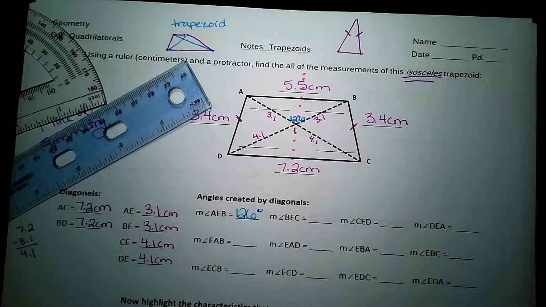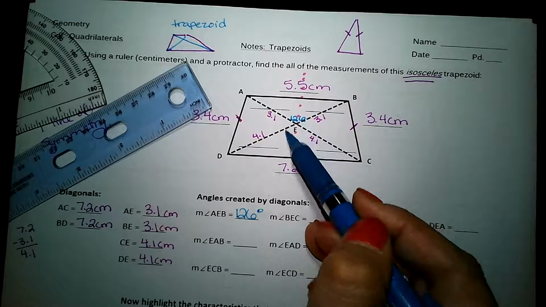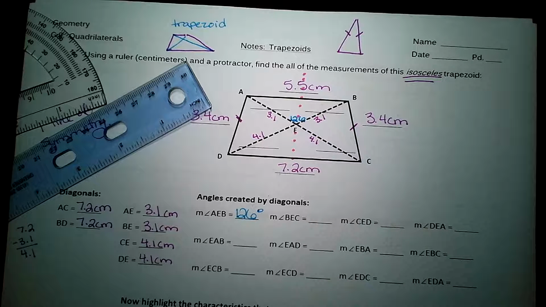Take a minute. Think through how you can use that 126 to find the other three angles here at vertex E.